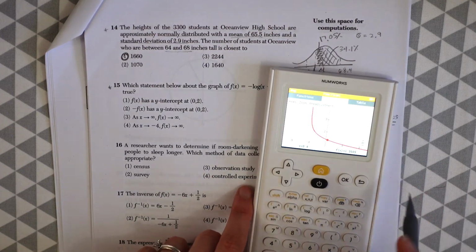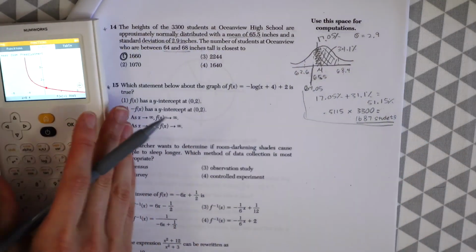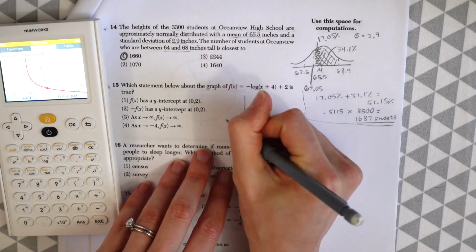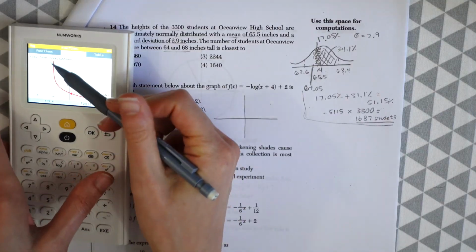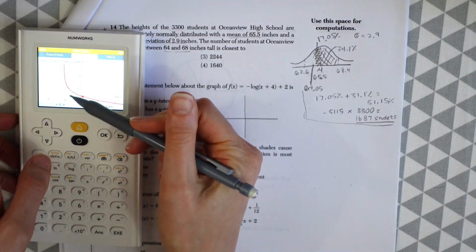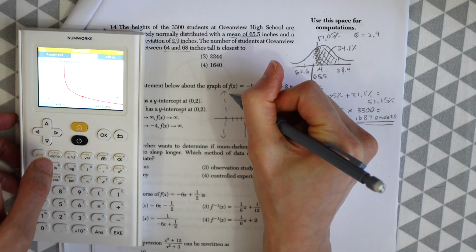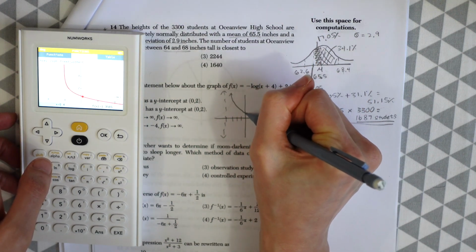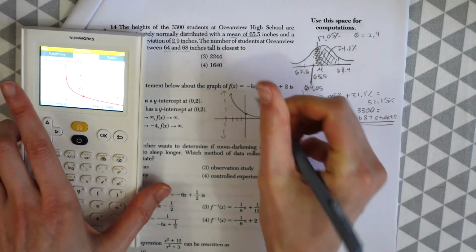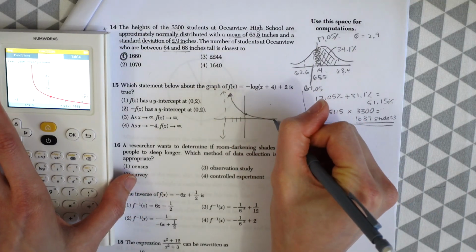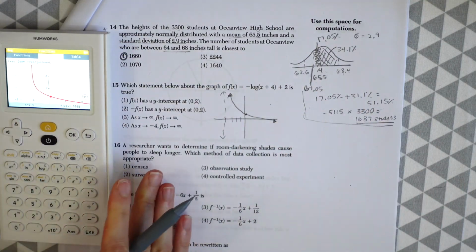And then when we go over to the graph section, you could see what it looks like. So let's just graph it out. So you could see that there's an asymptote right here at negative 4. And it kind of looks like this. So now let's look at our answer choices and see which of these apply.